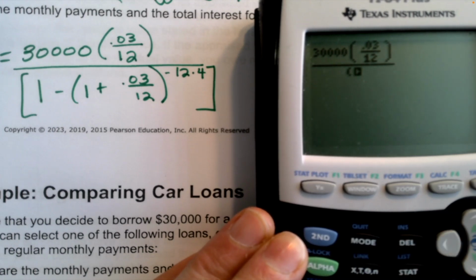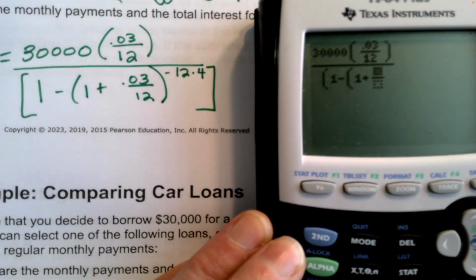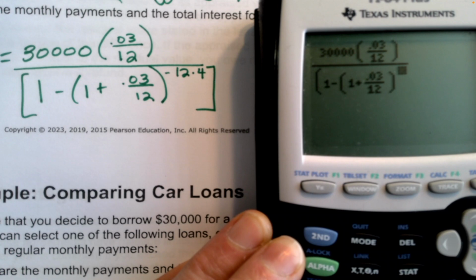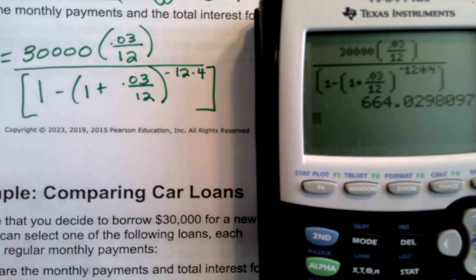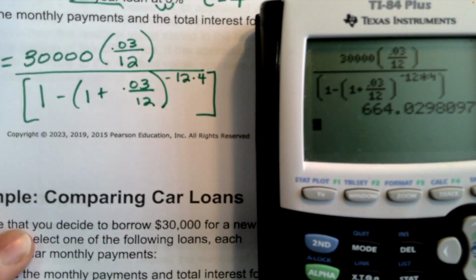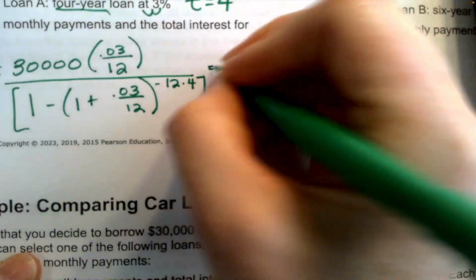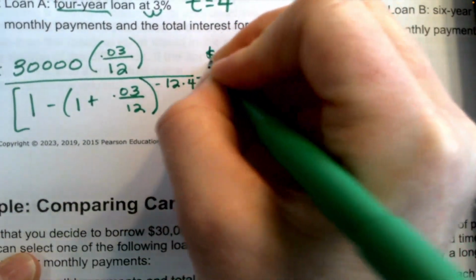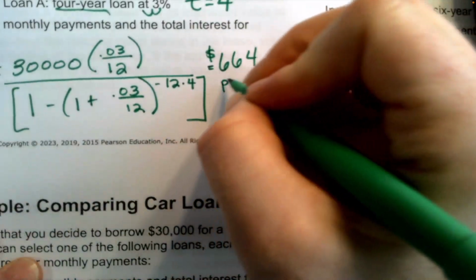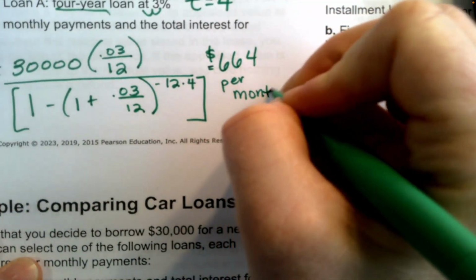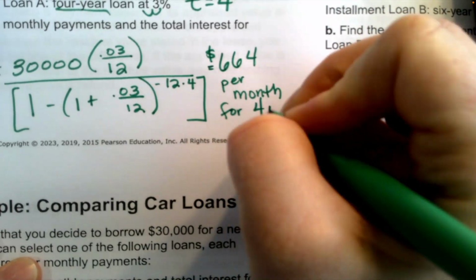Then 1 minus 1 plus. Okay, so it's 664. We're going to round to the nearest whole number. That's how much your payment is per month for 4 years.